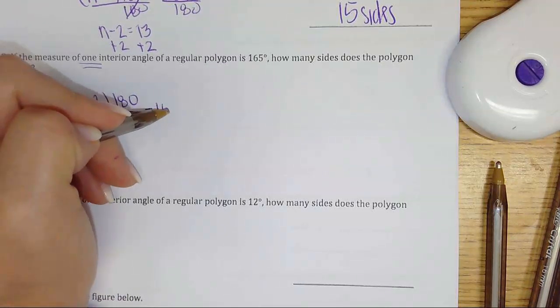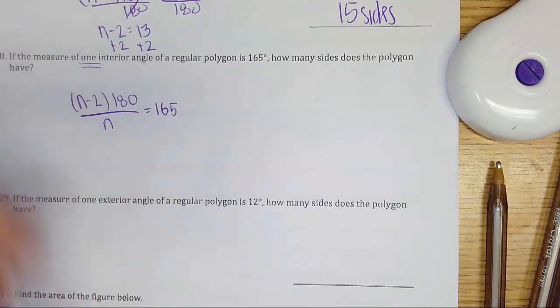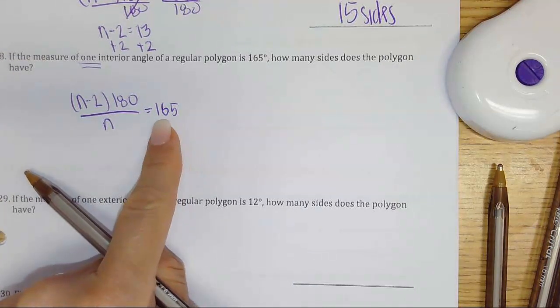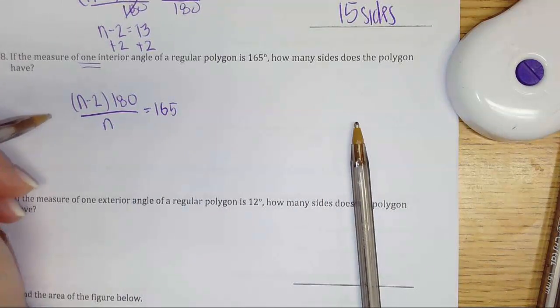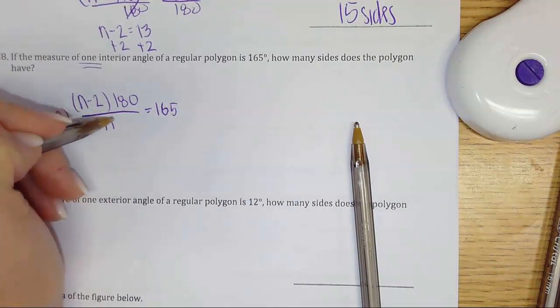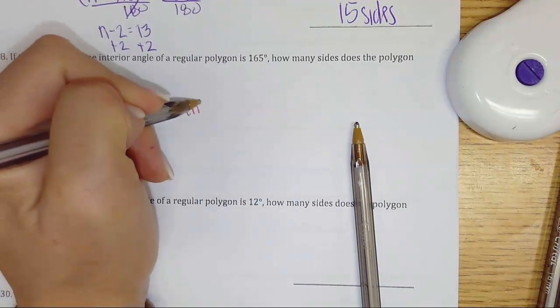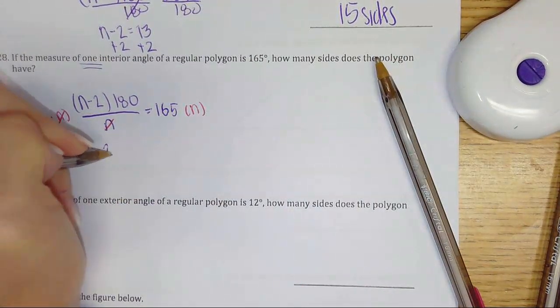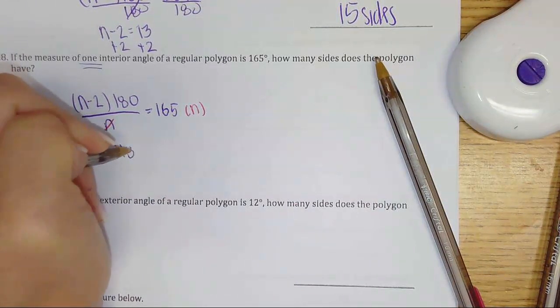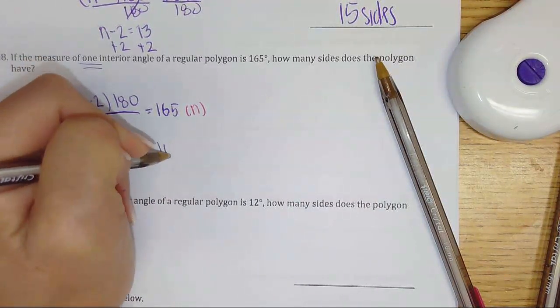And we know that one angle inside this figure is 165 degrees. So first thing I'm going to do is multiply both sides by n, and I'm going to end up with n minus 2 times 180 equals 165n.